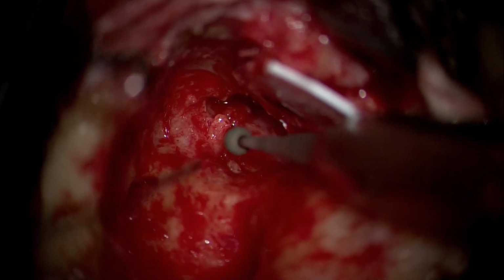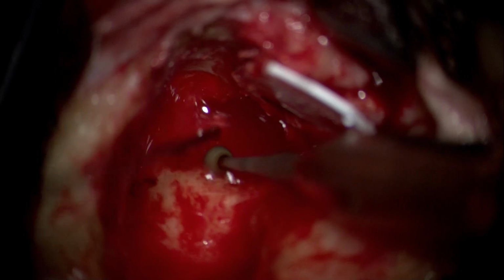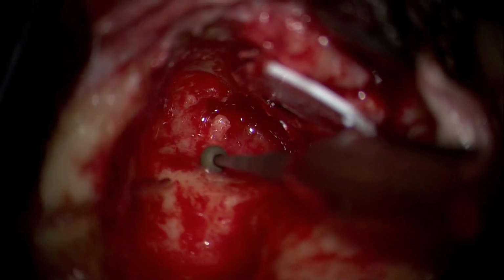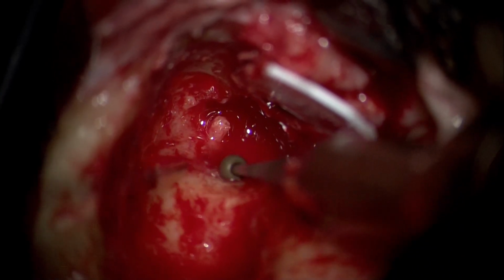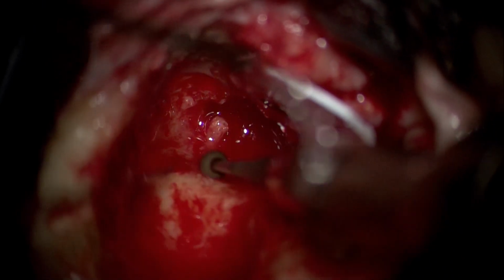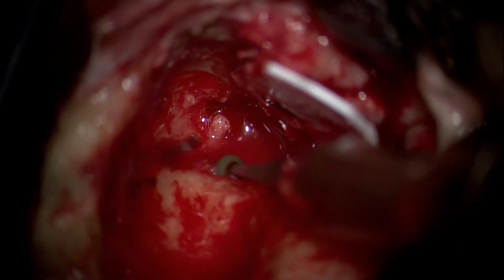And what we see is that our vision posteriorly of the sinus tympani region is still limited because of the bone. So now we resort to drilling this bone further using a 2 mm diamond burr to obtain a better vision in this part of the mesotympanum for optimal disease clearance.